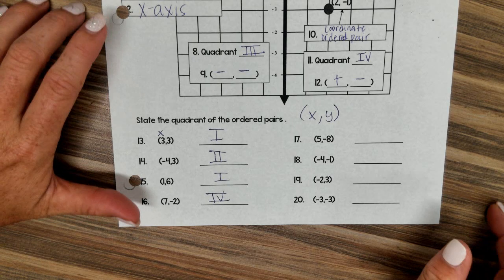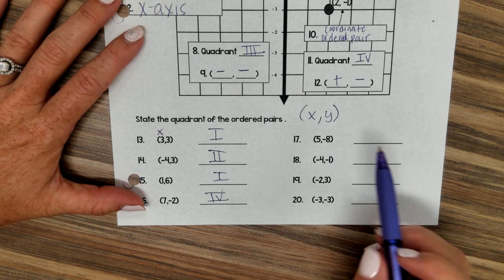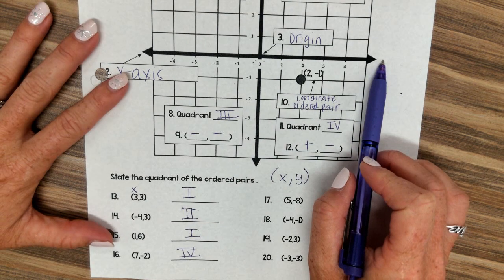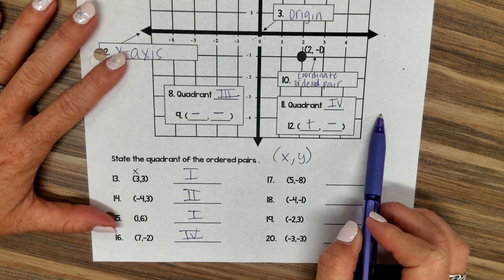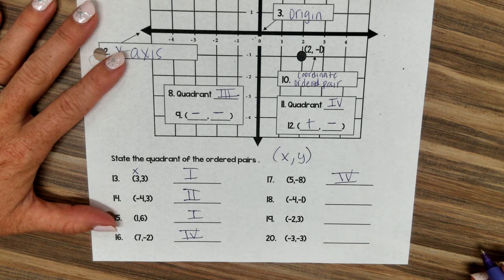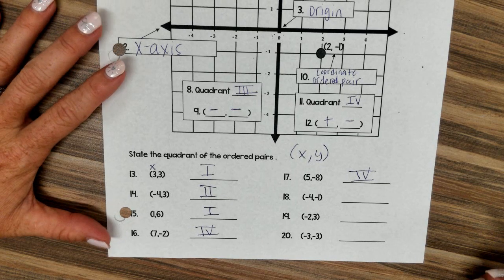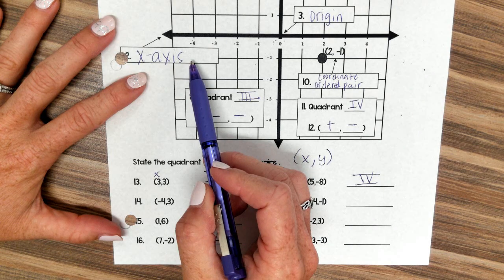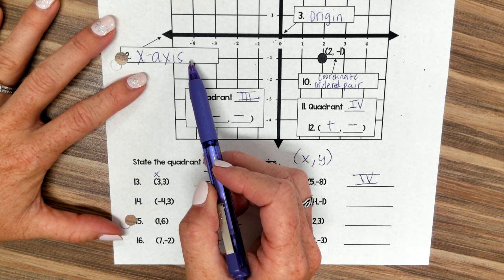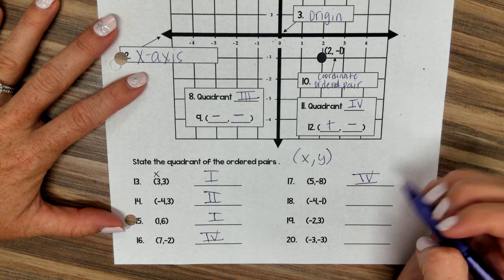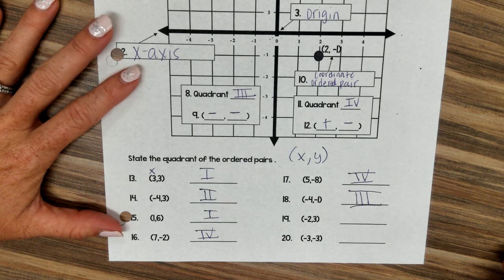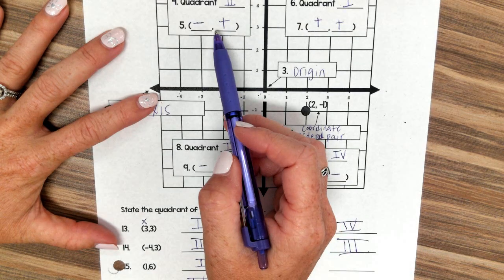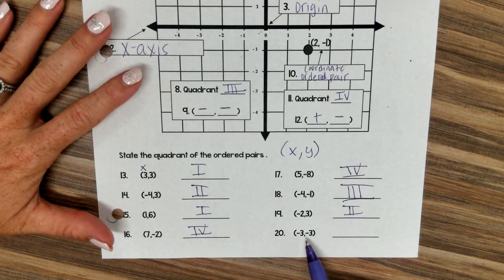Am I going too fast, or y'all okay? We good? All right, go to 5, negative 8. So on the x-axis, go to 5. It's just somewhere over here. If I go down 8, what quadrant would I be in? 4. Negative 4, negative 1. Go to negative 4 on the x-axis. Go down 1. What quadrant are we in? Anyone? 3. Okay, negative 2, 3. What quadrant am I in? 2. Negative 3, negative 3.